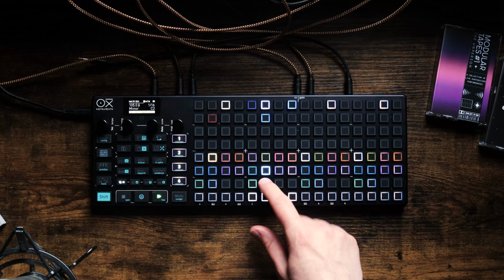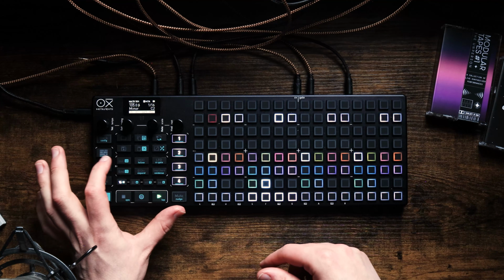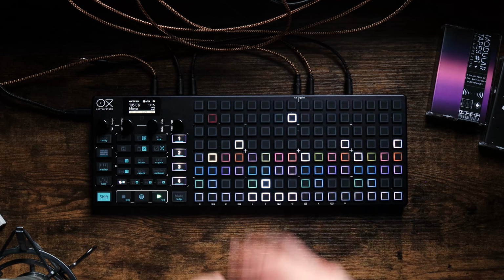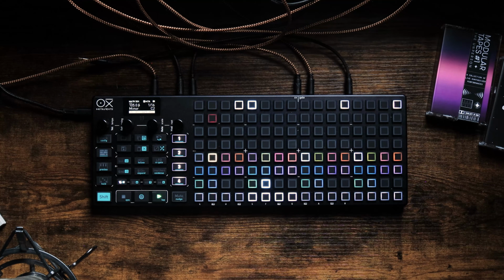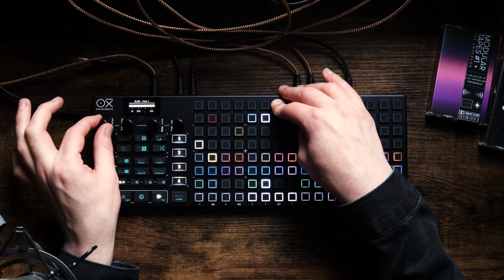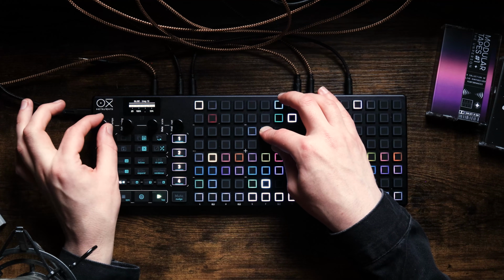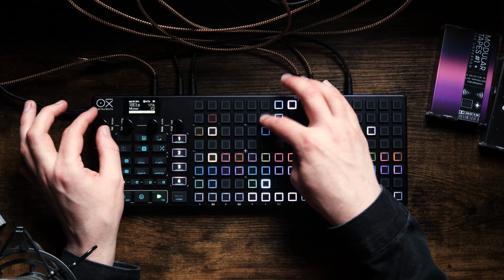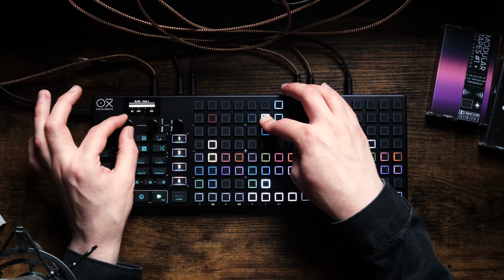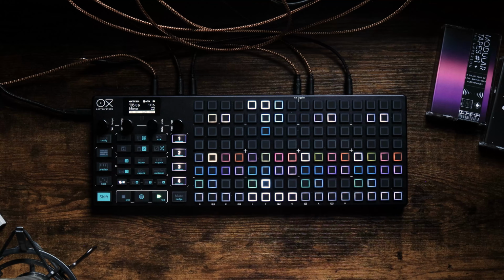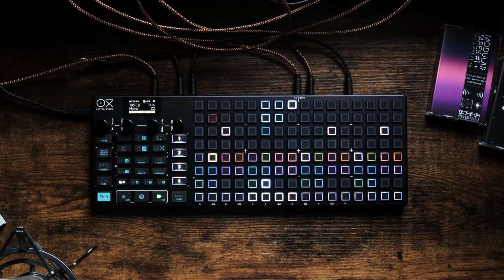Maybe I'll add some glides in as well, and I'm going to change the length of this one to 9. And this means that the glides are gonna happen on different accents every time it comes round. I haven't heard any glides yet, but I'm sure it will happen. There we go.